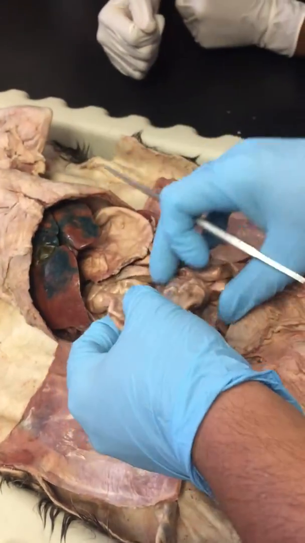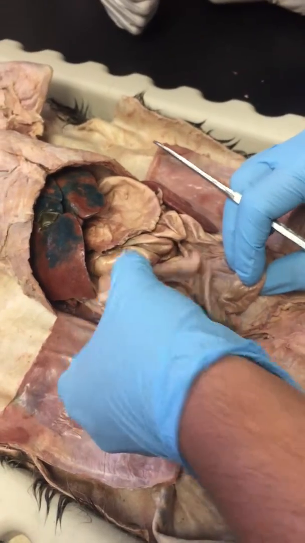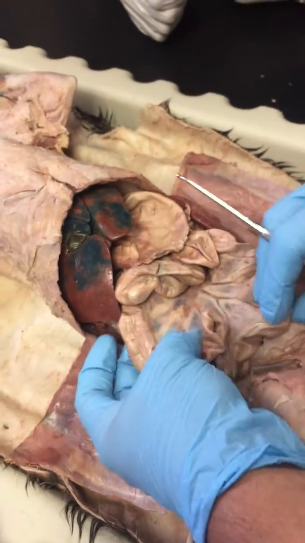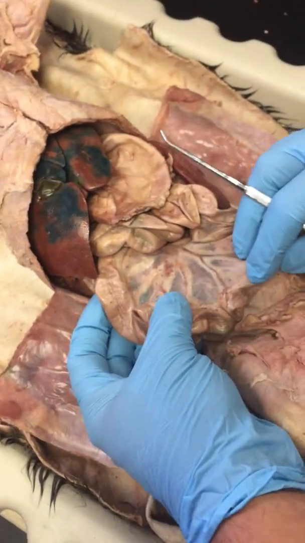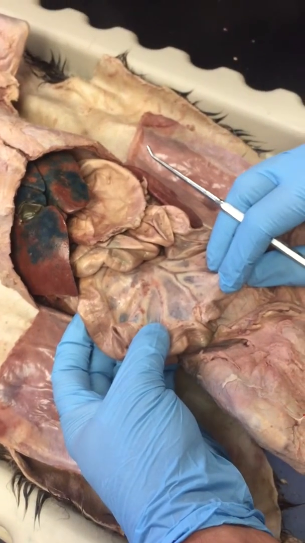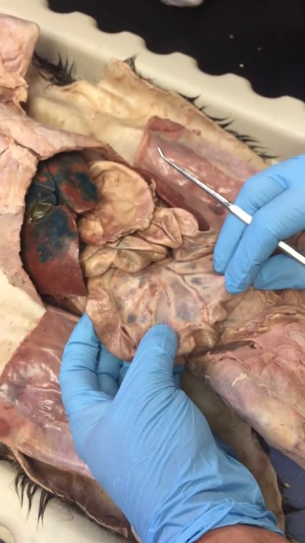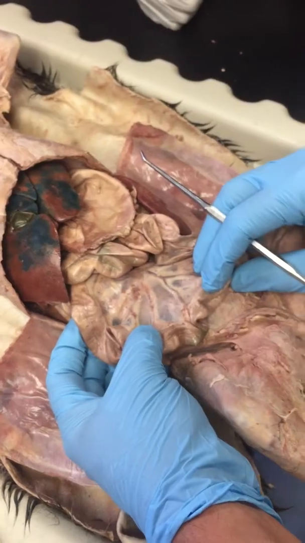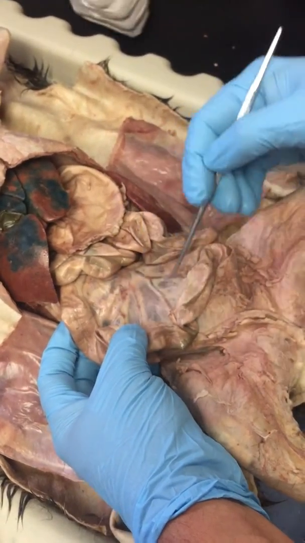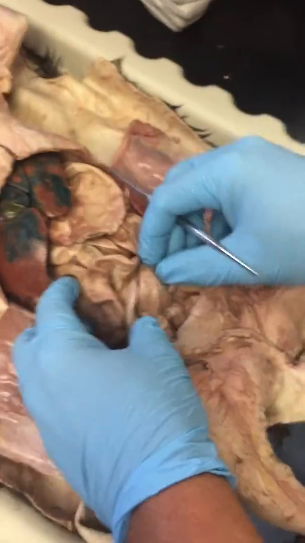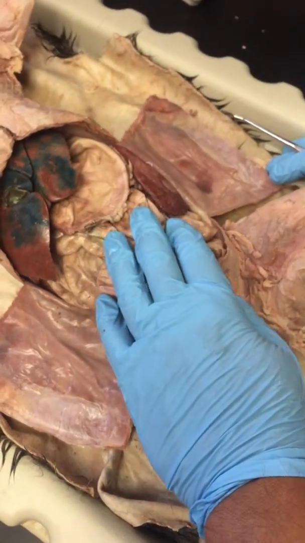This membrane right here, if you kind of pull apart the intestines a little bit, you'll notice that there's a membrane that has all kinds of nerves and blood vessels, okay? This is the true mesentery, okay? And that is kind of holding the, looks like it's holding the small intestine together, although that's not really what it's doing.